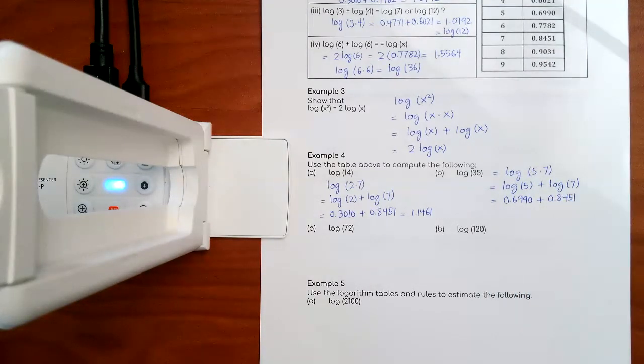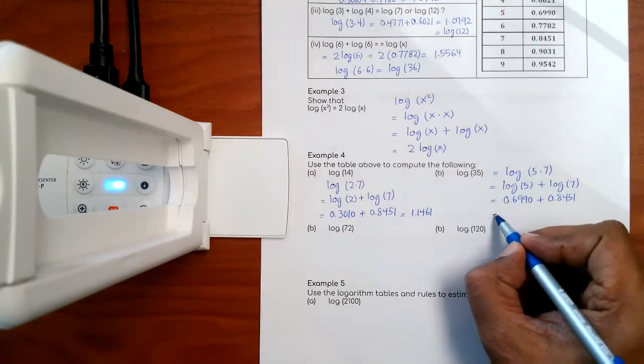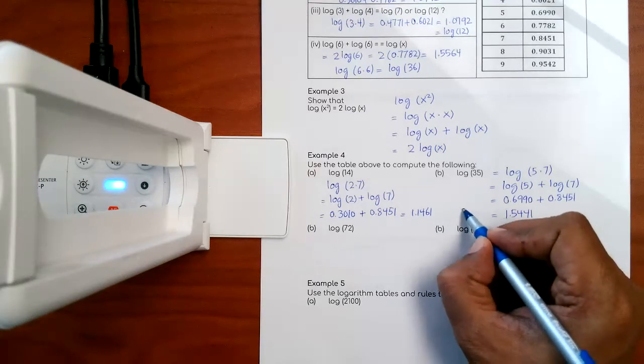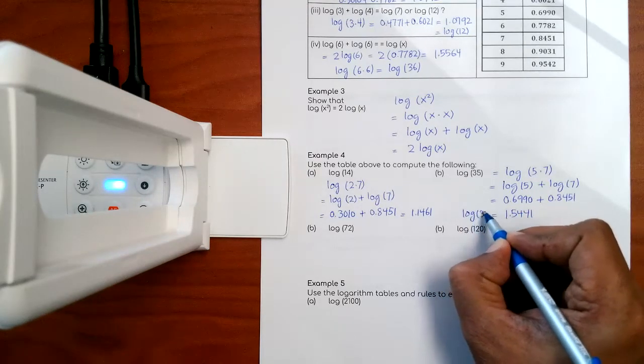So when we add these, we get 1.5441. So 1.5441 is my log of 35.